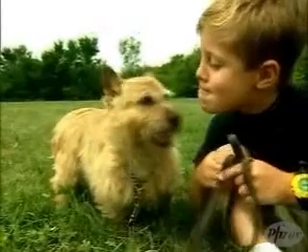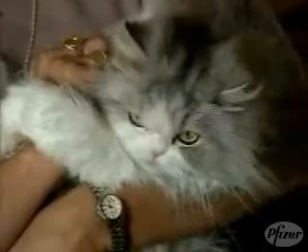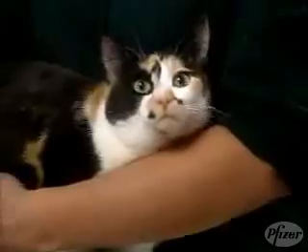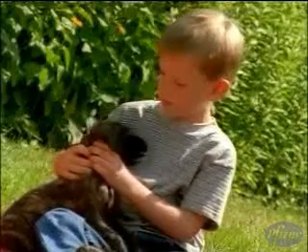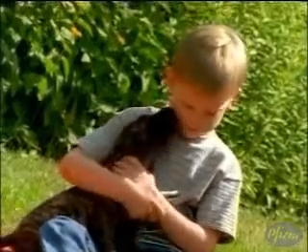Now, there's no need for dogs or cats to be vulnerable to heartworm disease. Revolution breaks the heartworm cycle reliably, safely, and conveniently.